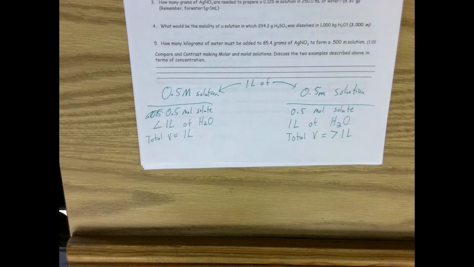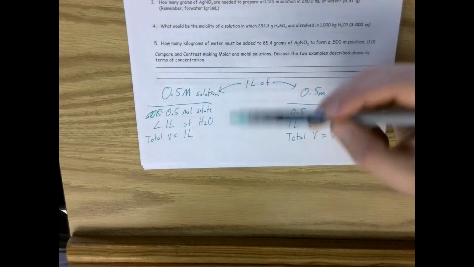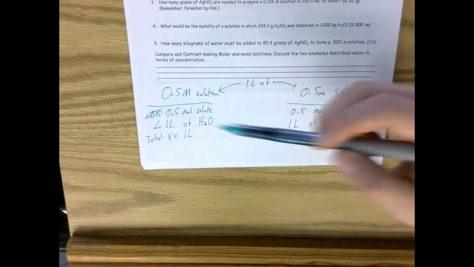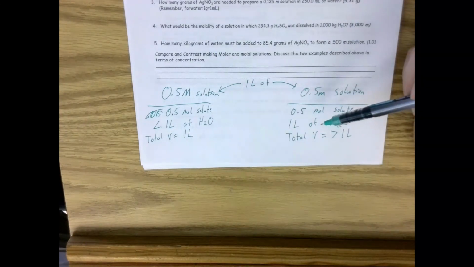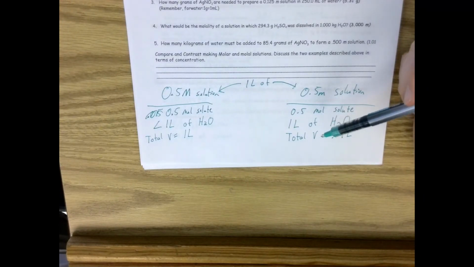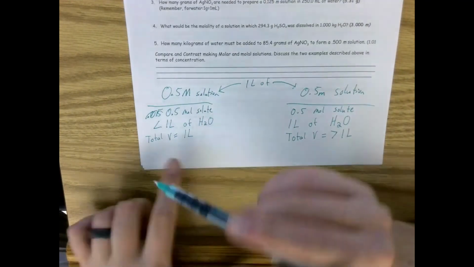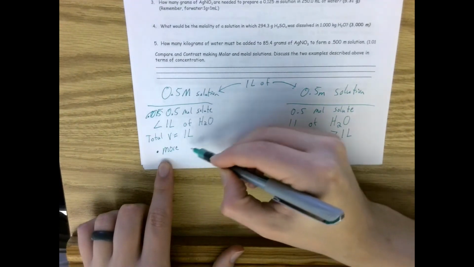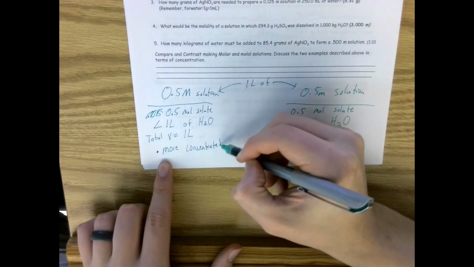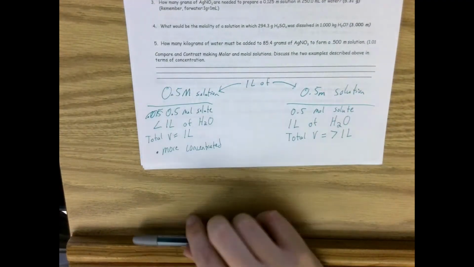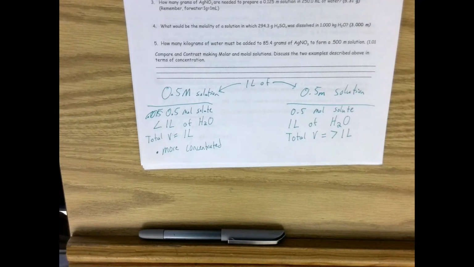Questions about that? So now, if they have an equal number of moles of salt in different volumes, do they have the same concentration? Are they equally concentrated? No. Which one of these is more concentrated? This one. It's more concentrated, because they both have the same amount of solid dissolved, right? They both have 0.5 moles. But the left, the molar example, has less water. So when you dissolve the same number of moles in less water, you get a more concentrated solution.